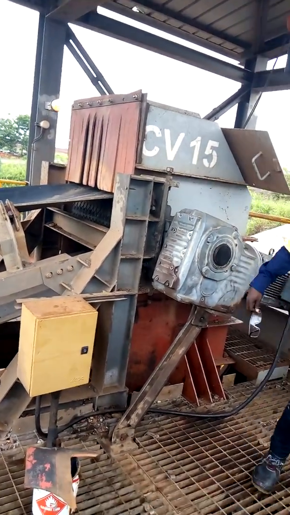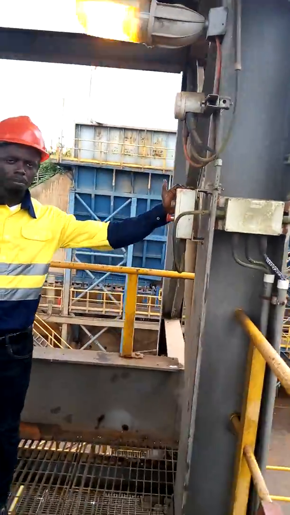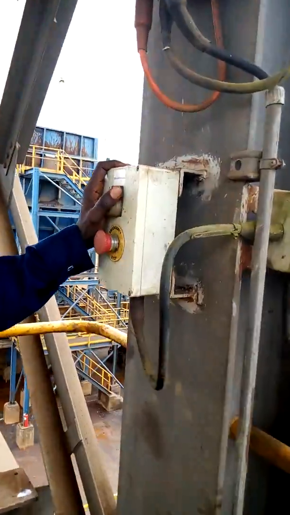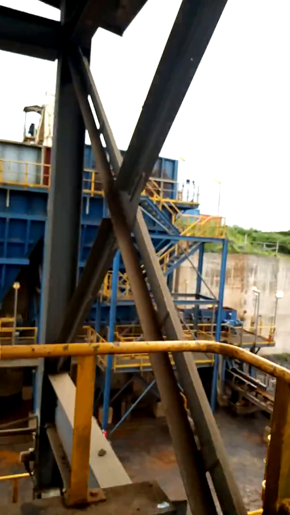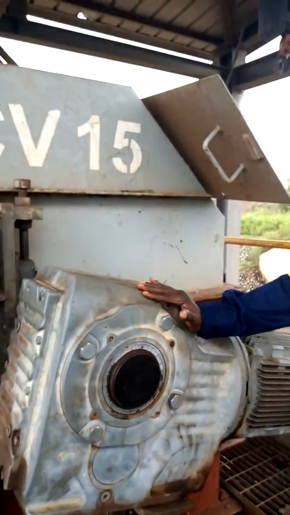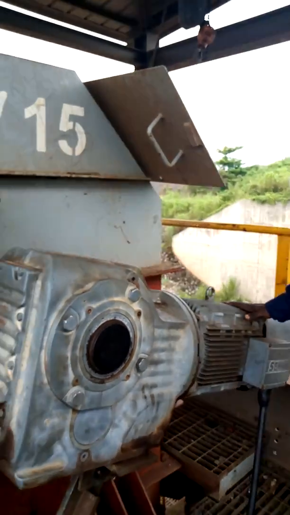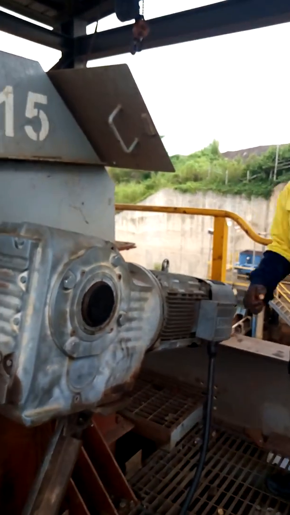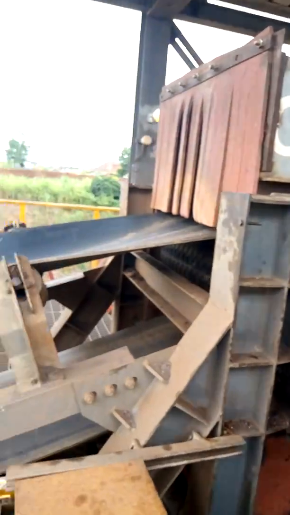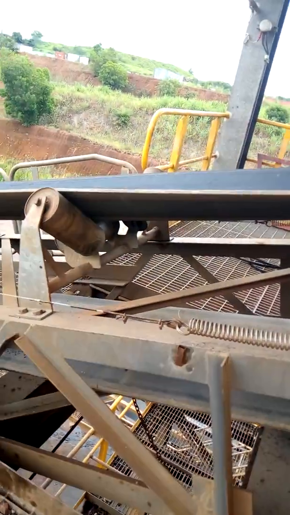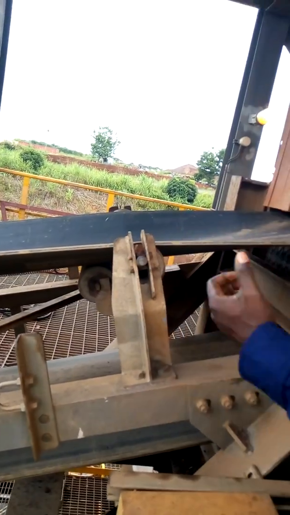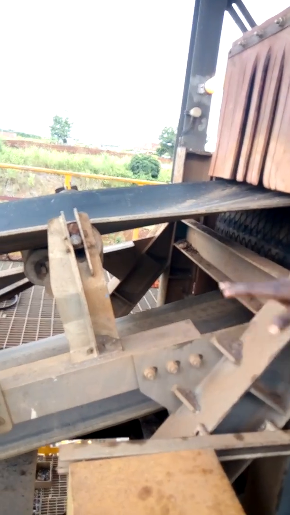On the side of the pillars there, you can see the start button. This is where you start the conveyor. And let's just see the chute. You see the conveyor drive unit. This is an electric motor that helps to drive the conveyor, and the conveyor is guided by trough rollers. Underneath, you can see return rollers. At the top, you see trough rollers to help guide and track the conveyor belts.